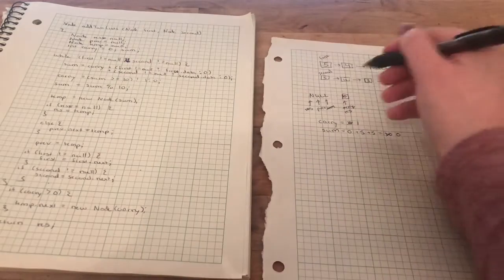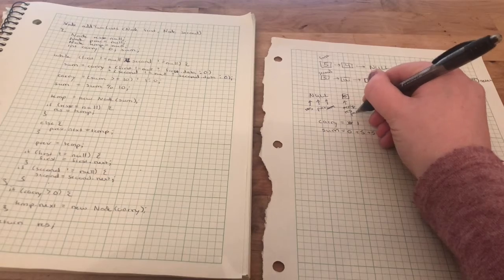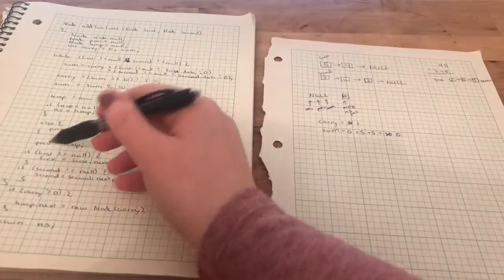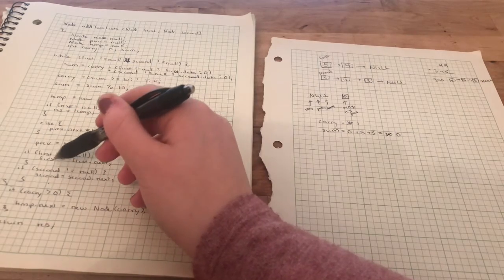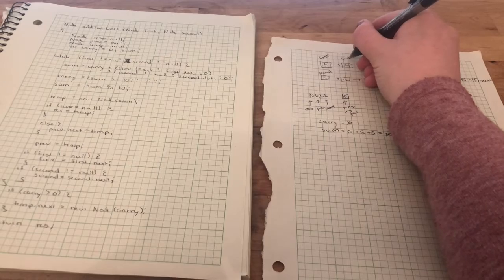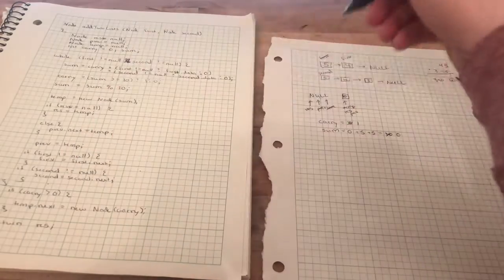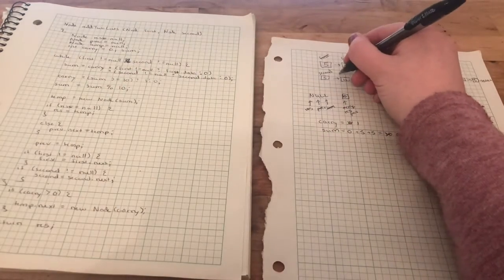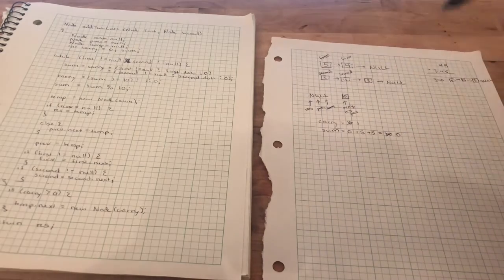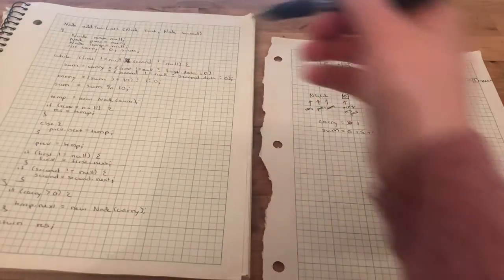And then previous will also be pointing here. And then if first isn't null, then first equals first.next, so we move this down. And then if second isn't null, then second equals second.next, so we move that down. And then we repeat the process again.